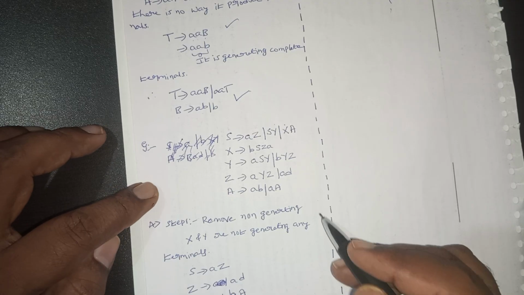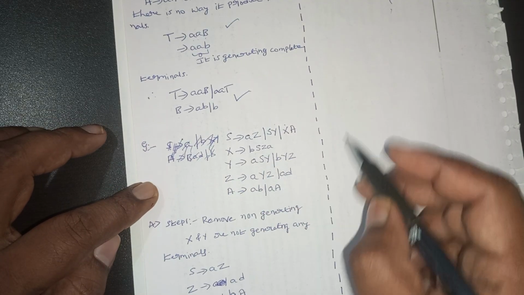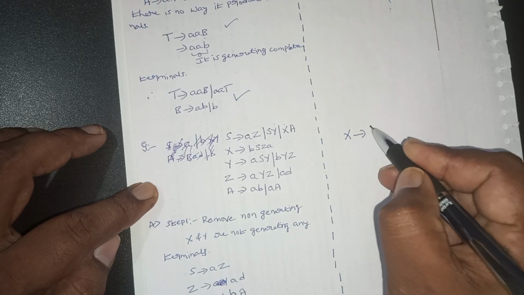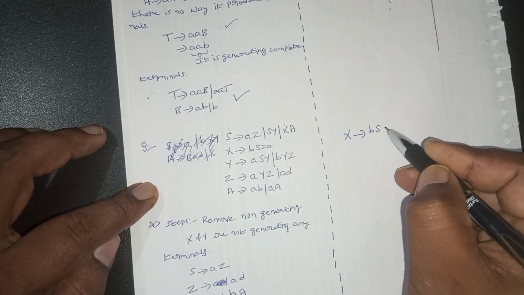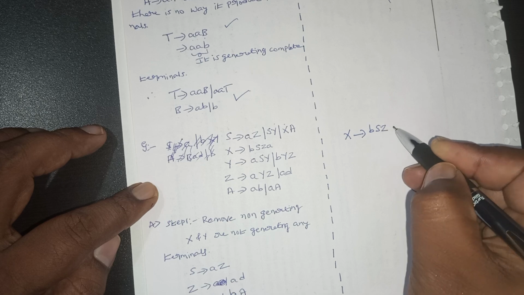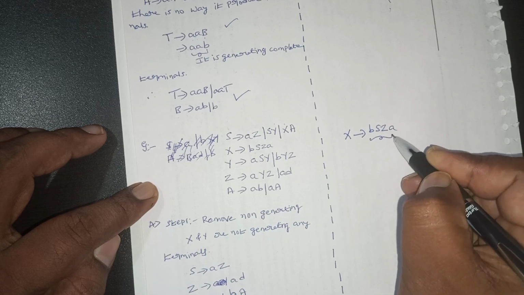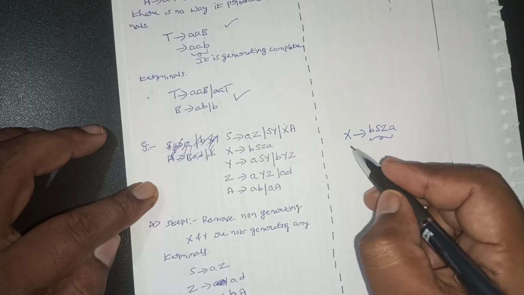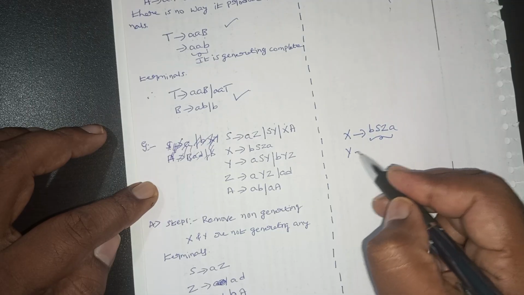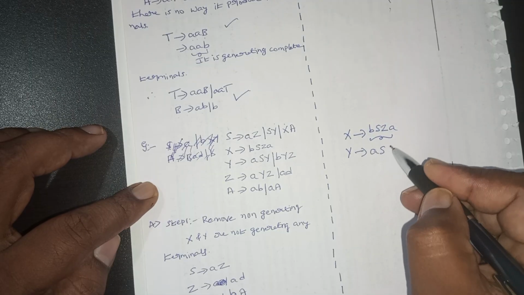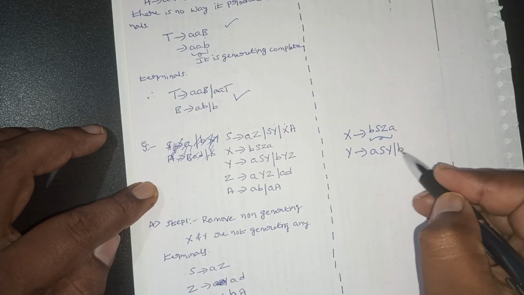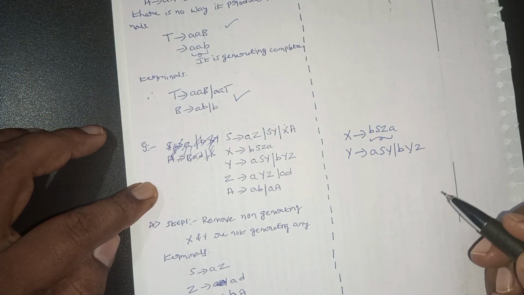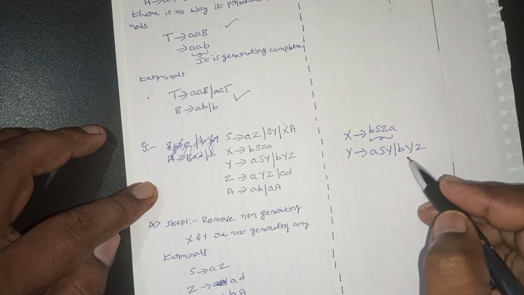So by observation, see here, X tends to BS, ZA, it is not getting any string here. For Y also, I am not getting any string, ASY BYZ. Now you see here, this also I am not getting any string.